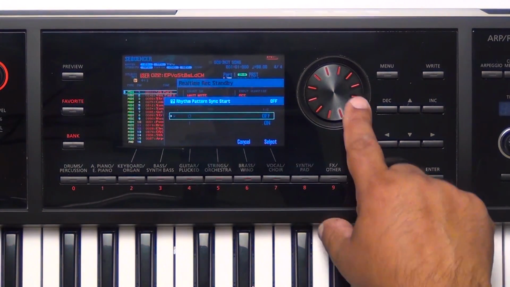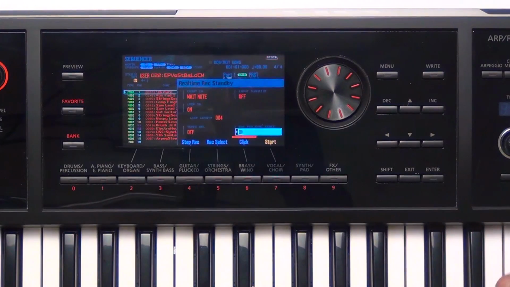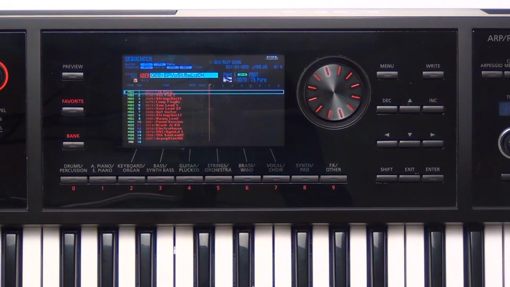The answer is on. So what this means, as soon as I go ahead and engage the recording by touching the keys I want to play in, it's going to start recording. That's pretty cool. So let's go ahead and do this together. We're going to walk up the scale.